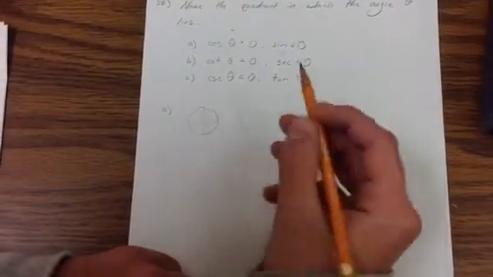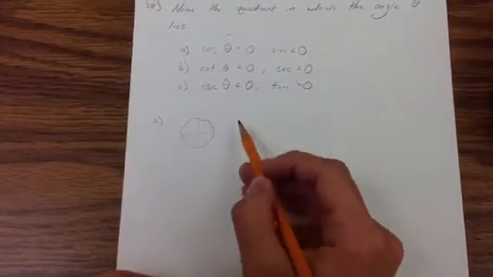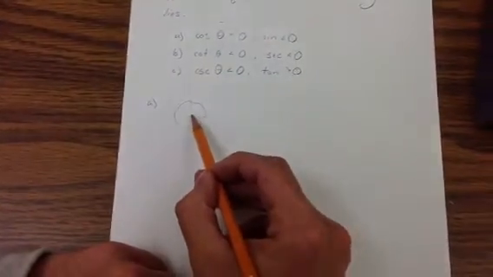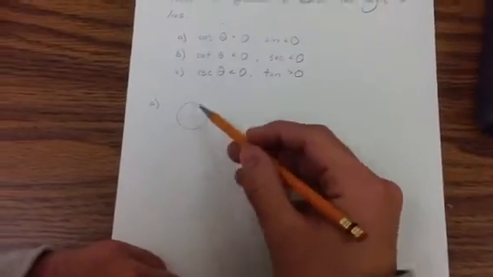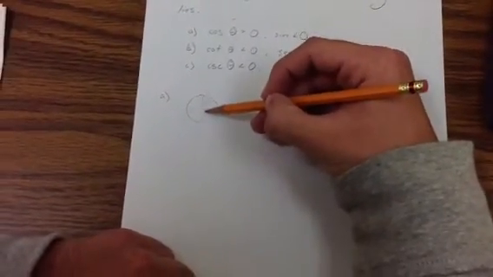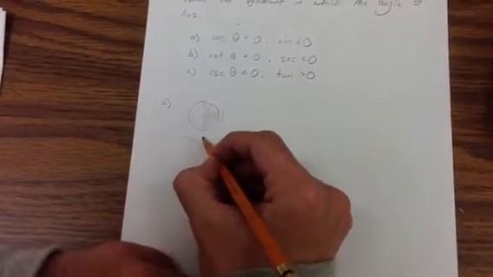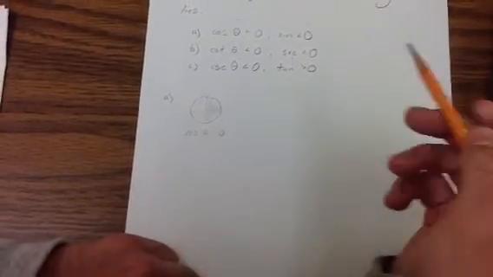And cosine greater than 0 simply means that cosine is positive. Now cosine is measured on the horizontal. So what that means is it's positive on the entire right side of the graph. So I'll go ahead and shade that in for you. That's cosine theta is greater than 0.